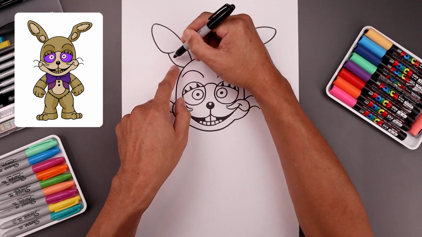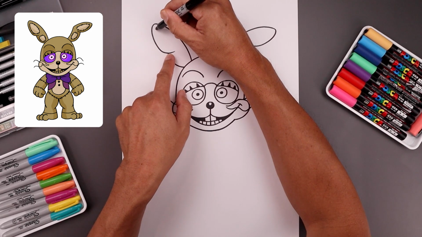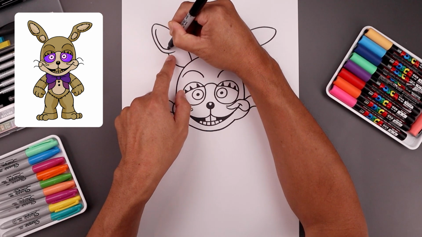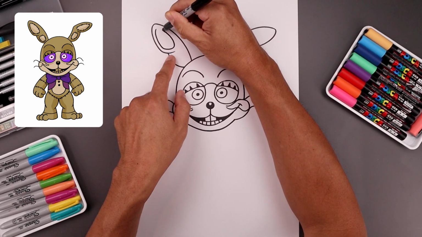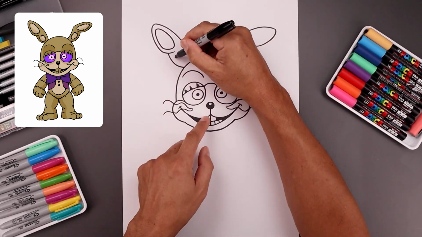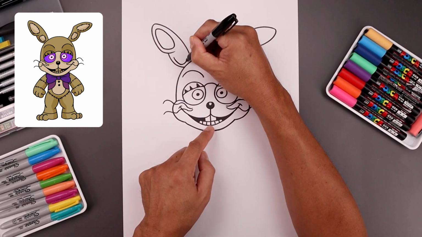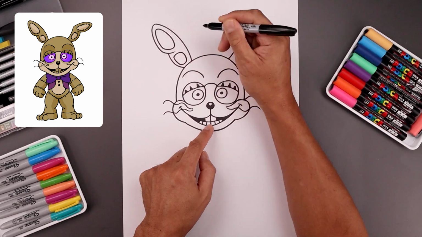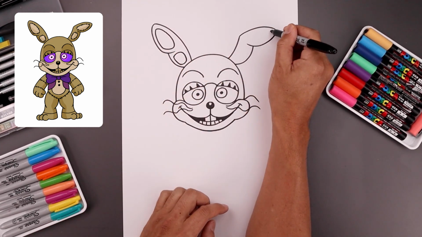Now you want to trace each section of the ear along the inside. So start from the top, just going around, and then back up. Let's add a patch across the bottom. And we'll do the same thing on the right.